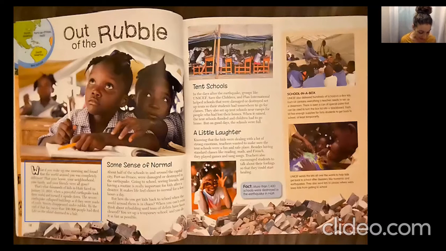That's what thousands of kids in Haiti faced on January 12, 2010, when a powerful earthquake took their world and turned it upside down. The severe earthquake, do you know what an earthquake is? An earthquake is when the earth has these plates on it and they're kind of floating, and sometimes it collides, it crashes, and so it makes the whole earth shake. It's really scary. The severe earthquake collapsed buildings as if they were made of cards.